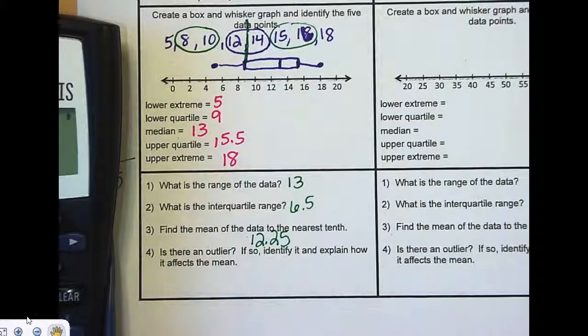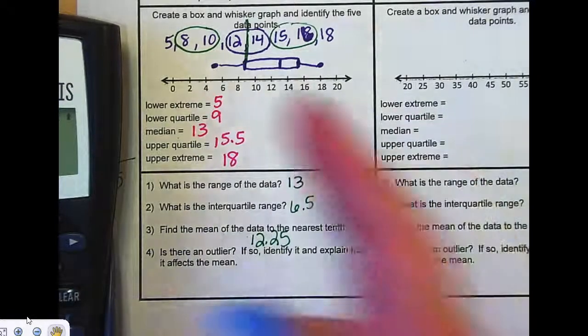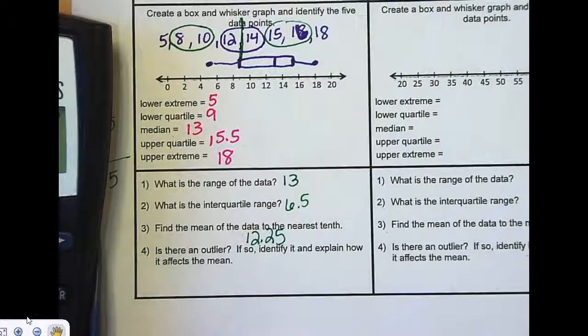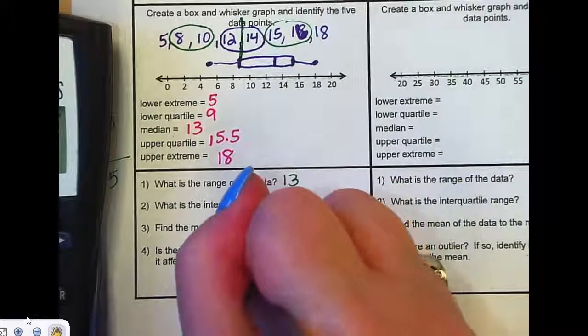Is there an outlier? If so, identify it and explain how it affects the mean. So was there an outlier? Do you remember what an outlier is? One that is not even close to any of the others. Yeah, one that lies far away from the others. It's an outlier. Is there a number here that's far away from any of the others? No. So no, there is not an outlier.